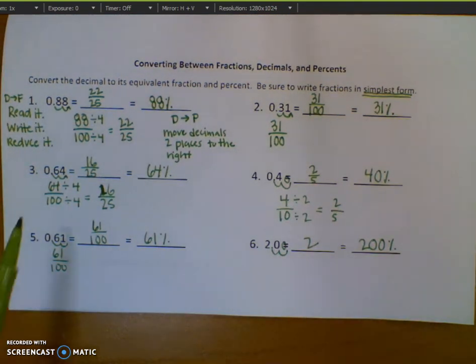So now you can see all 4 answers for those last 4. Hopefully yours match mine. And then you can watch the next video when you open up to the next section of your notes.